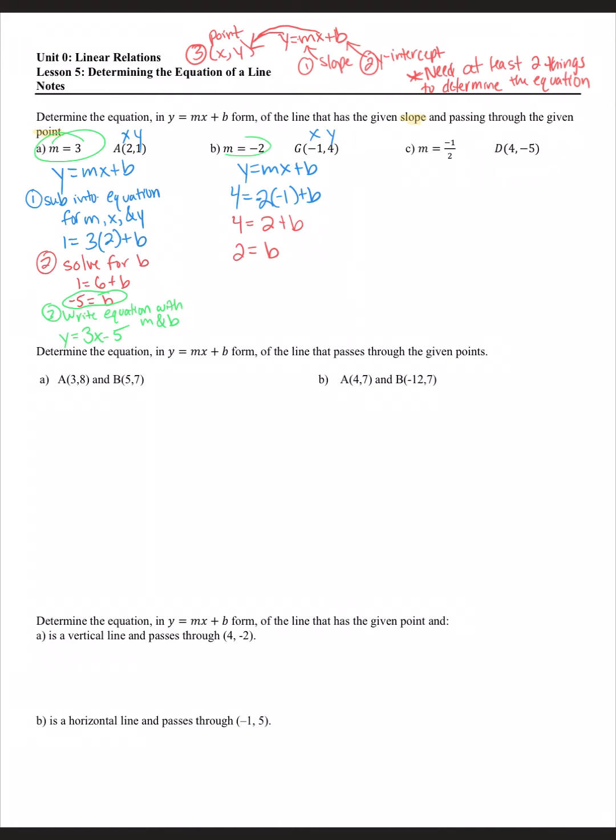So now we have our slope. We have our y-intercept. When we write our equation, we leave it as y and x, but we plug in the m and we plug in the b. Okay, so y equals negative x plus 2. Pause the video and see if you can determine the equation of that last example following the process. So hopefully you got this equation, y equals negative 1/2 x minus 3.